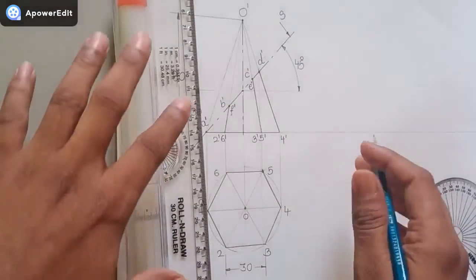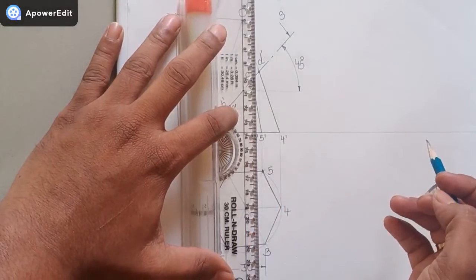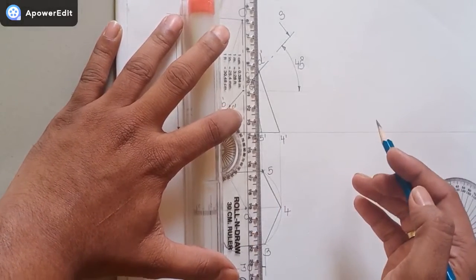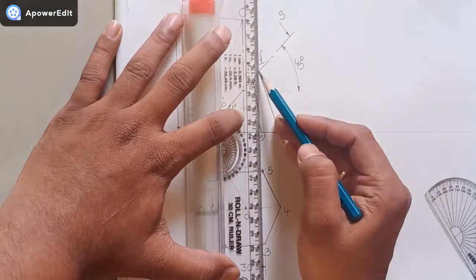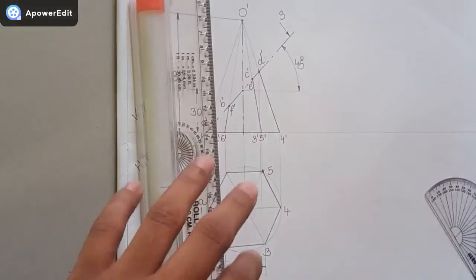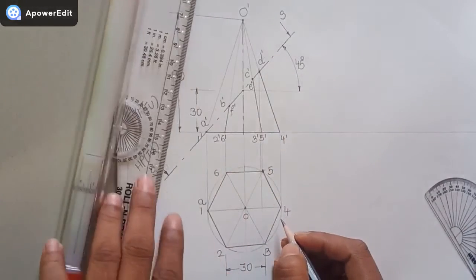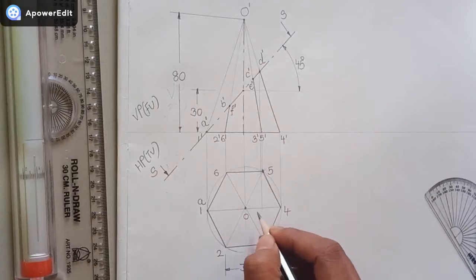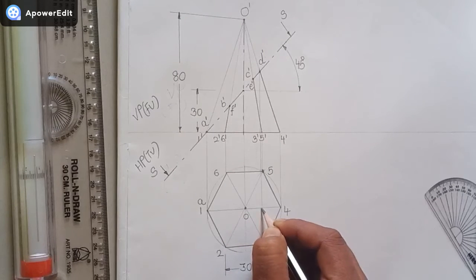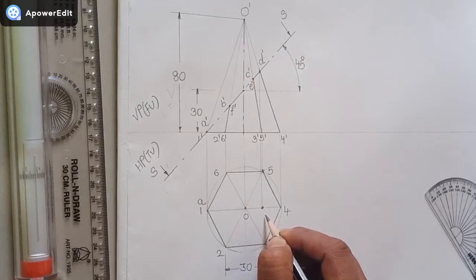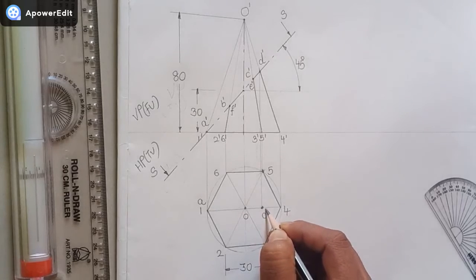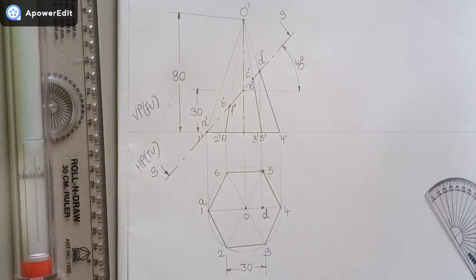See, I am drawing a vertical line from D dash point, projection line I am going to draw. It is going to cut at the slant edge O4, the point wherever it is going to cut, that point I will name the point as point D. You can see over here I have named the point as point D. Clear? A and D I have got.